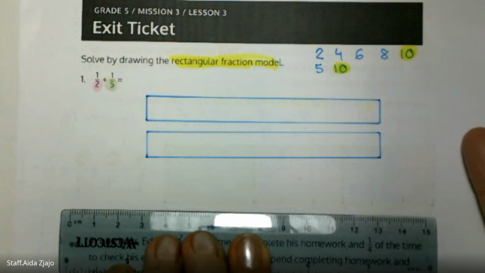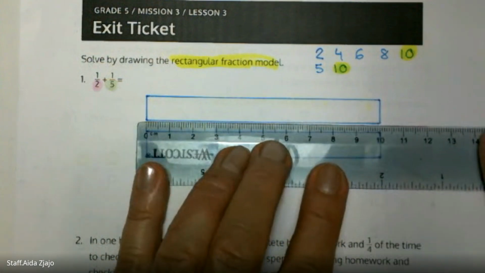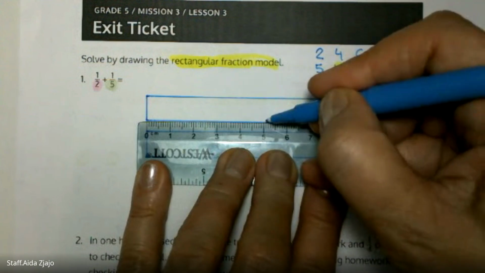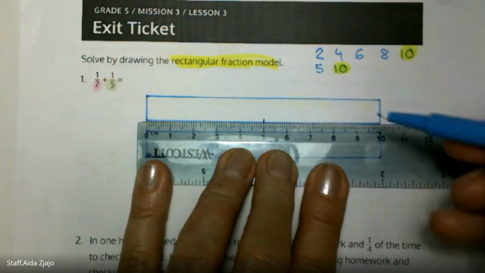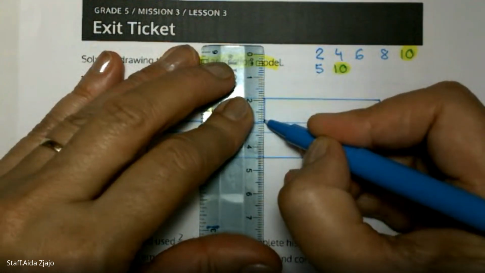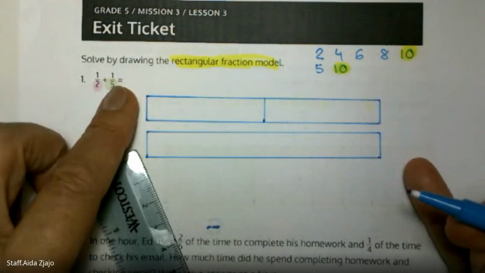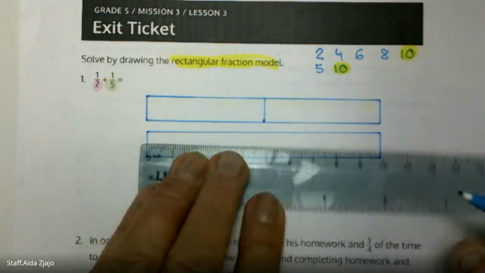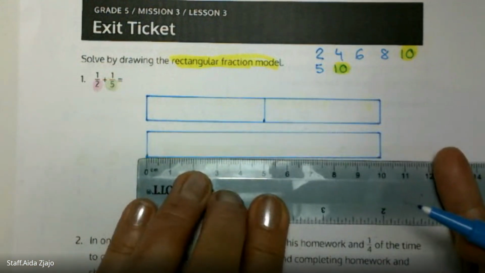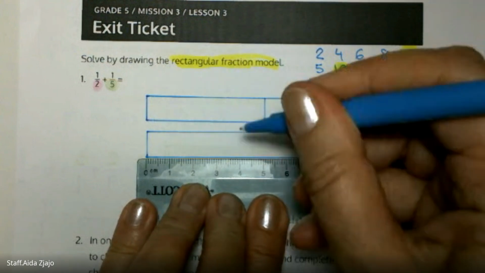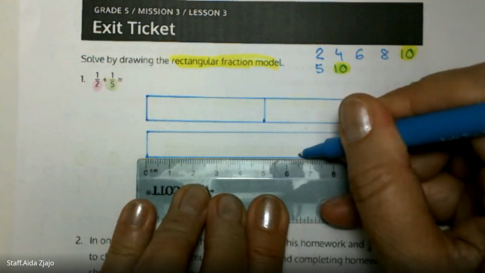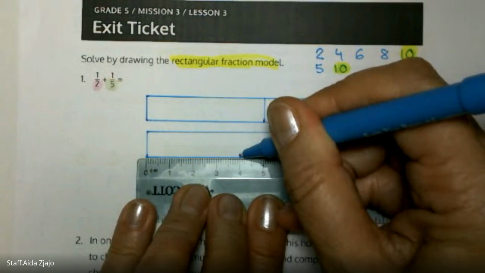They're 2 same wholes, but one should represent the half, which is using 10 centimeters. So this represents a half, and then the other represents 1/5. So I'm going to cut this into 5 pieces. It's about like this.